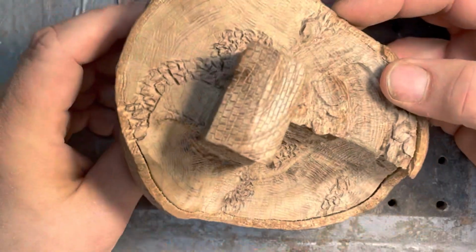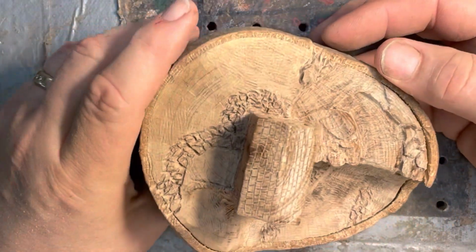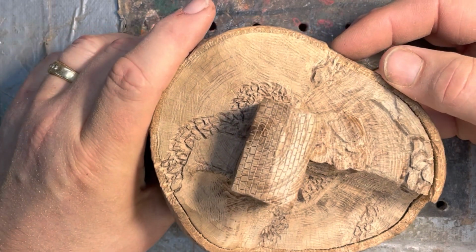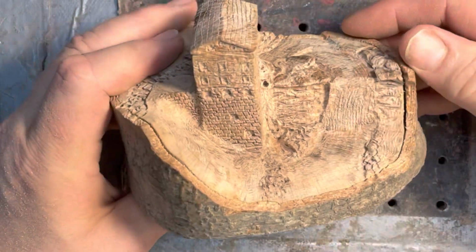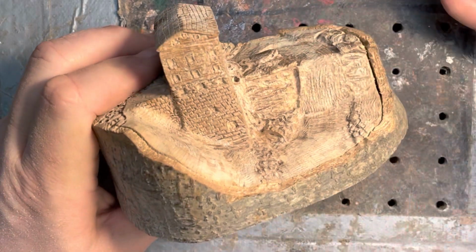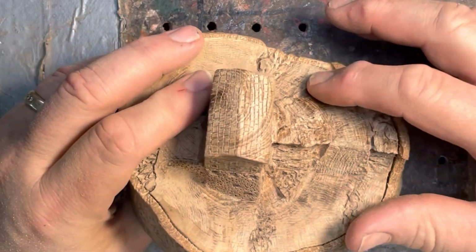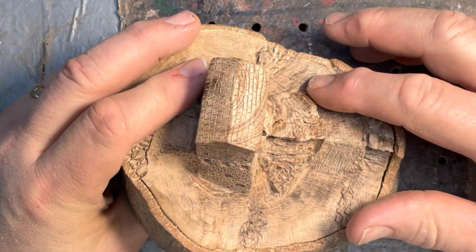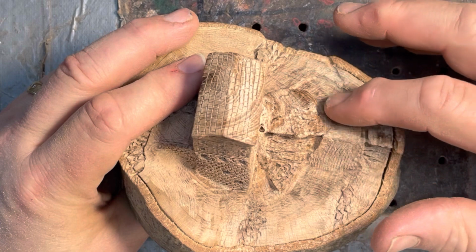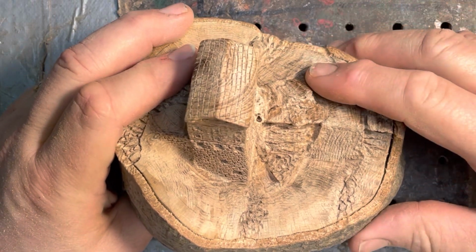Well, everybody, I have finished what I'm going to finish for the landscaping, for everything around this building. I'm going to take my little flap sander. I'm going to smooth out a lot of the lines. I'm going to take a look at this stream, this river.